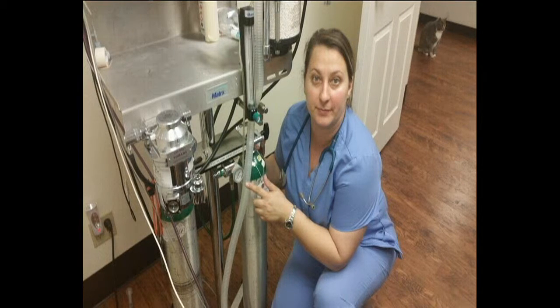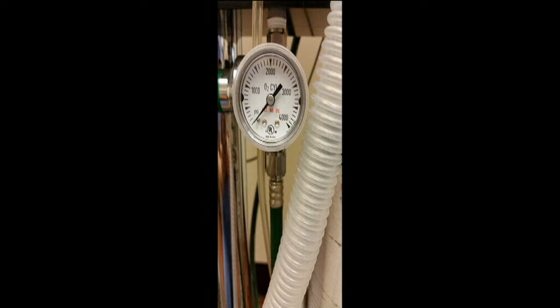Tank pressure gauge indicates the pressure of gas remaining in a cylinder. This cylinder holds oxygen gas. It is measured in psi. 2000 psi signals a full tank. The cylinder must be changed at less than 500 psi.